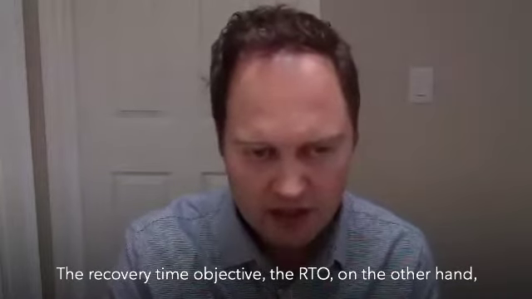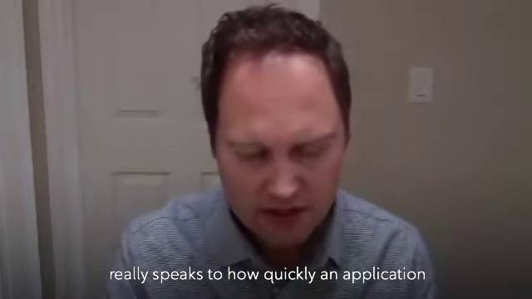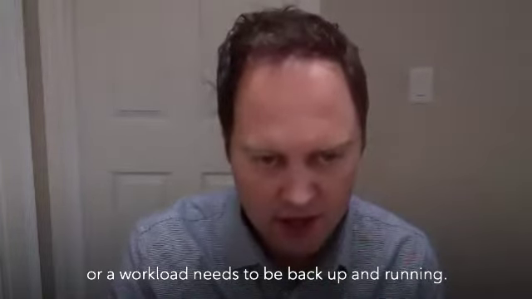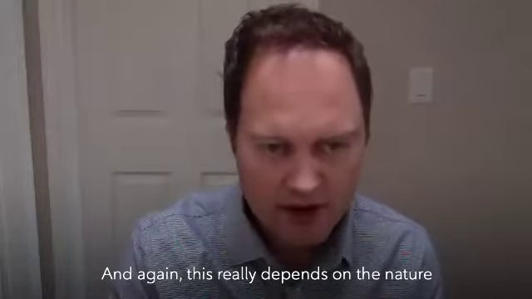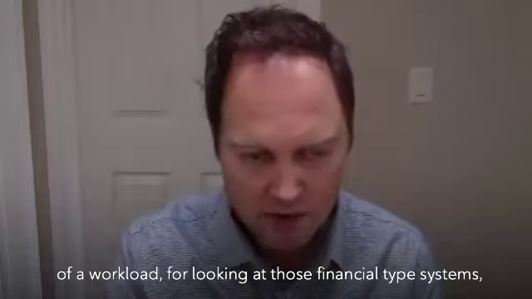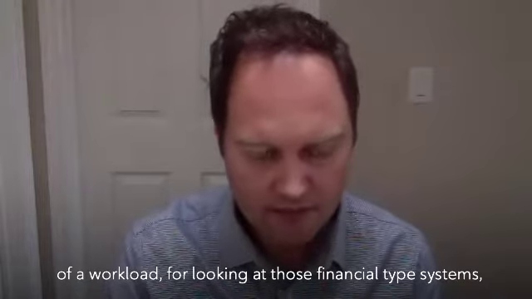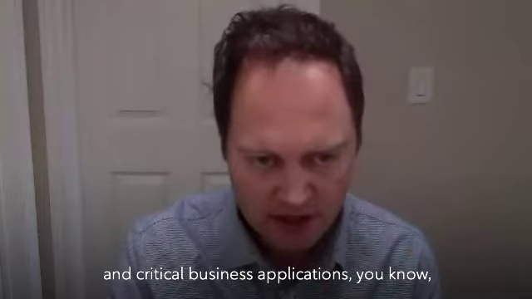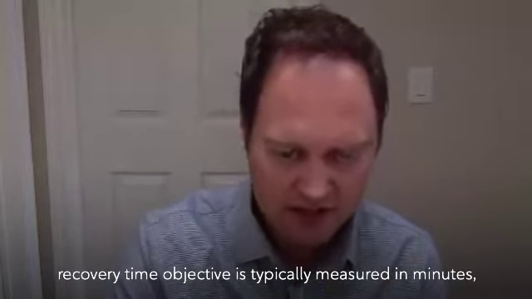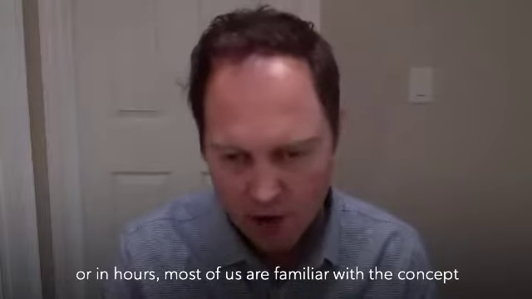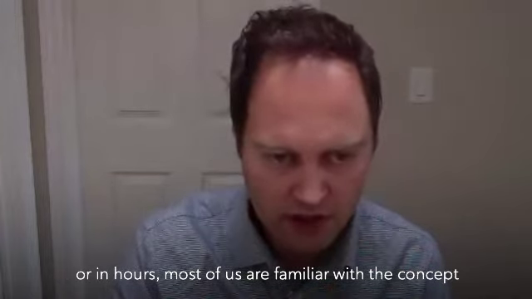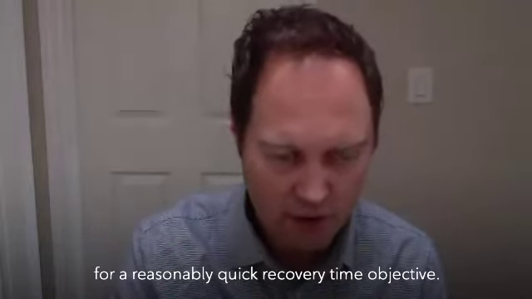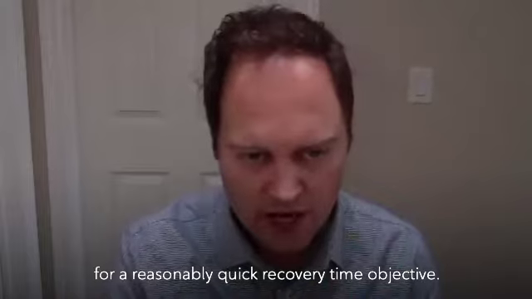The recovery time objective, the RTO, on the other hand, really speaks to how quickly an application or a workload needs to be back up and running. And again, this really depends on the nature of a workload. If we're looking at those financial type systems, if we're looking at authentication and critical business applications, recovery time objective is typically measured in minutes or in hours. Most of us are familiar with the concept of a 4-hour timed repair being the industry standard for a reasonably quick recovery time objective.